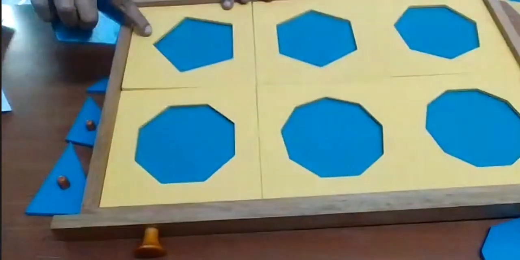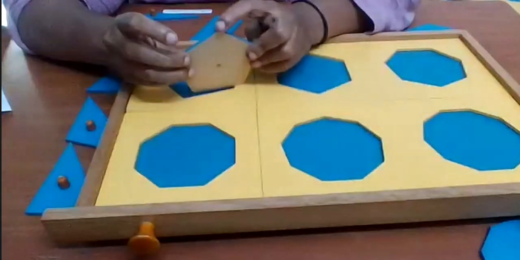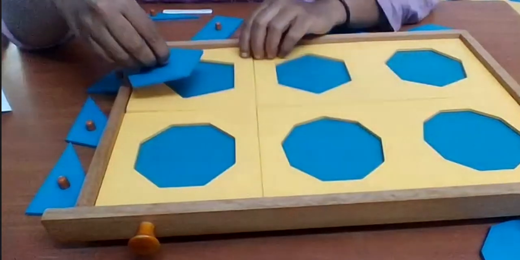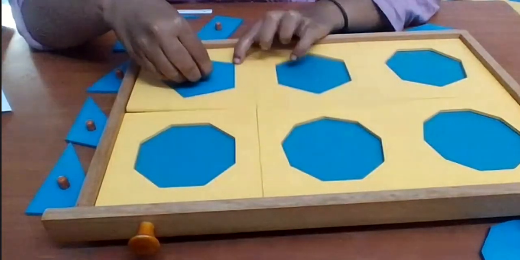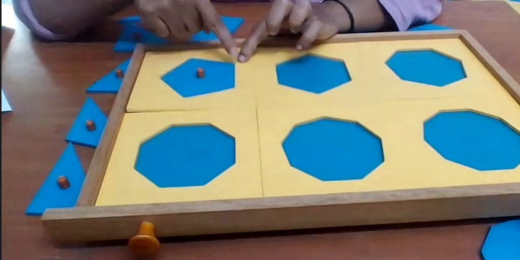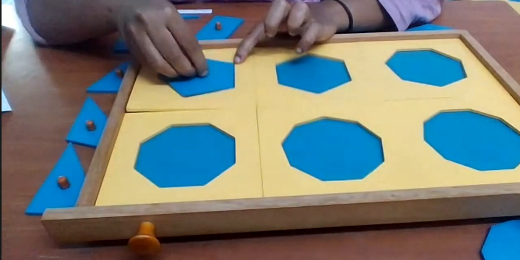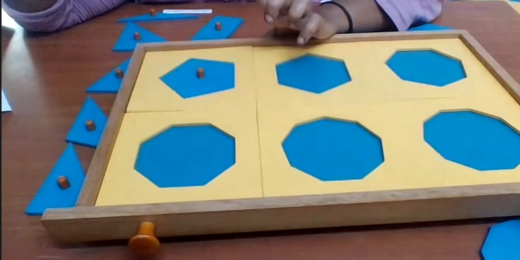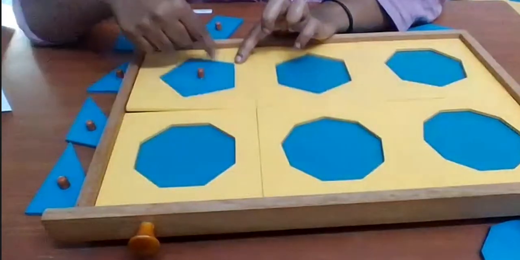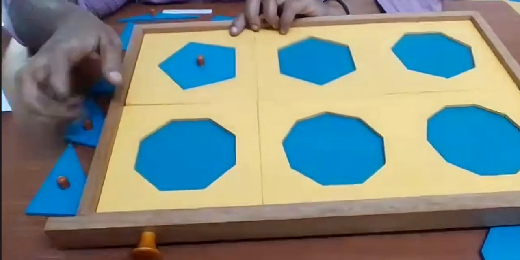This is the pentagon frame. Just fix any one angle that you're going to check. Let's fix this angle. We are going to check this angle. The same, all the angles fit into this angle. So that means the angles are equal, all the angles are equal, right? Like that, you can flip and see whether all the angles of the shape fit into one angle. That means all the angles are equal, right?